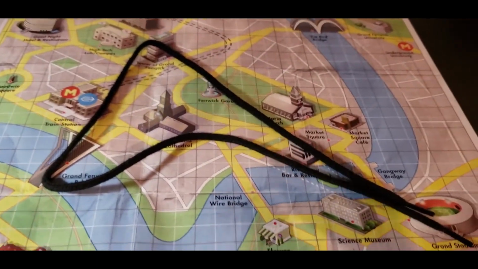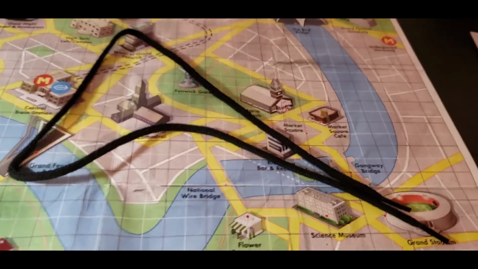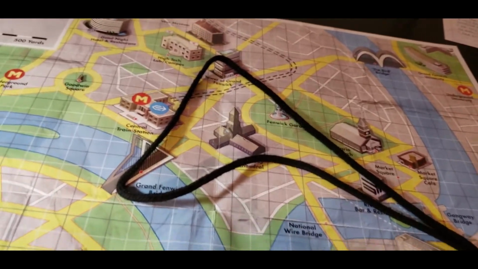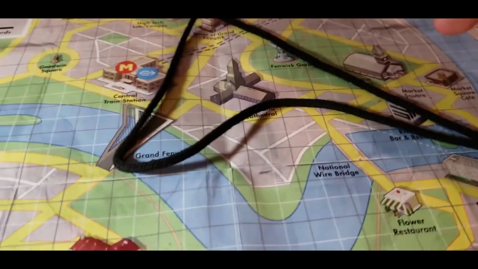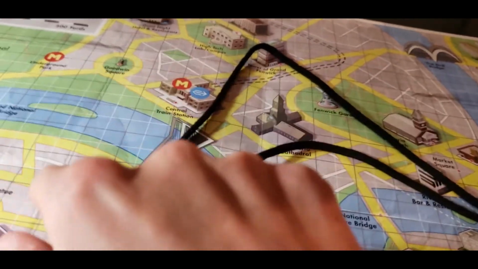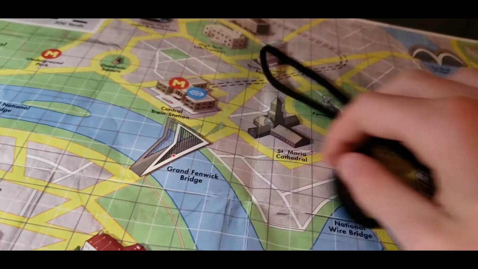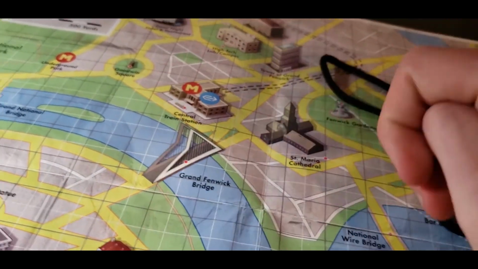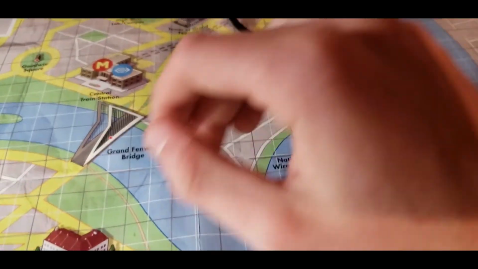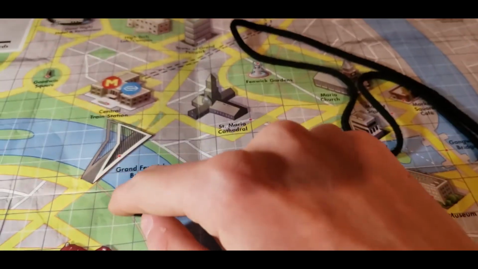I have just done it real quick, and yes, it doesn't look as good, but it actually shows roughly a shape of one of those locations. Actually, it shows the shape of Grand Fernwick Bridge, and maybe you caught that, maybe you didn't. It was hard to see, but yeah, that's the shape of it.